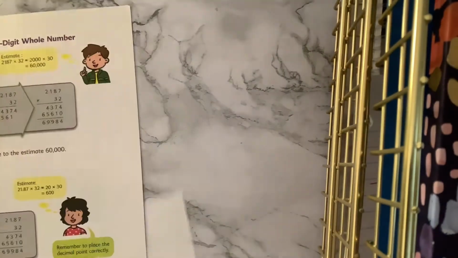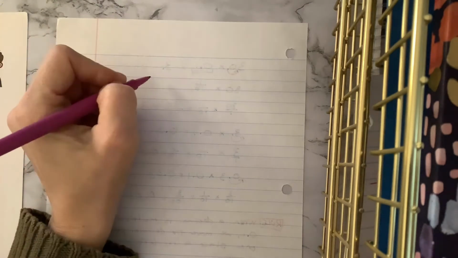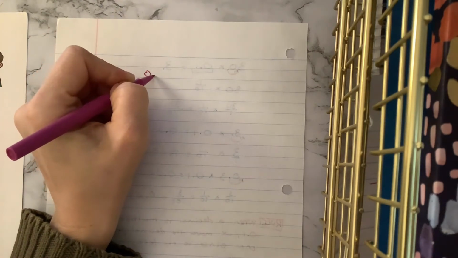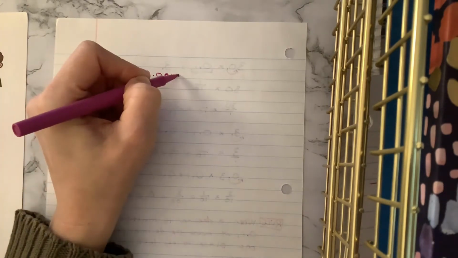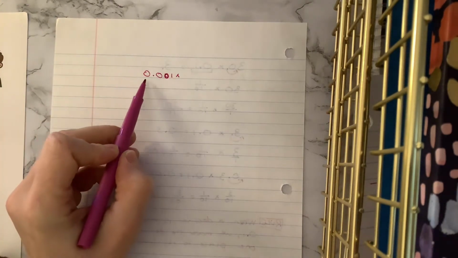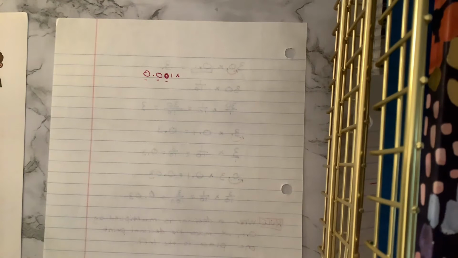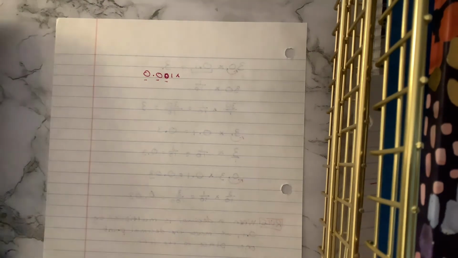And I bet you could infer, or deduce is probably a better word here, an answer. If we're multiplying by 1/1000th, we have 1, 2, 3 zeros, so we're going 3 places to the left, okay?